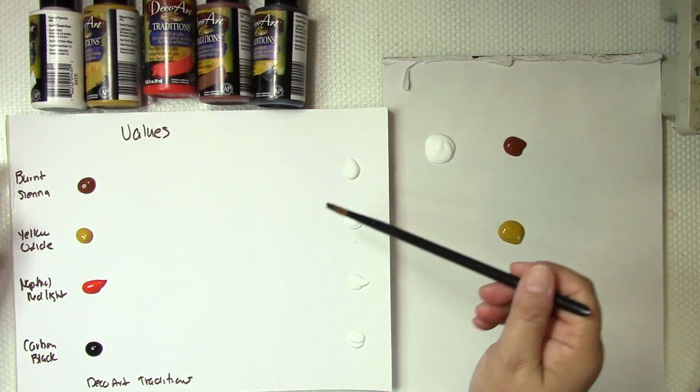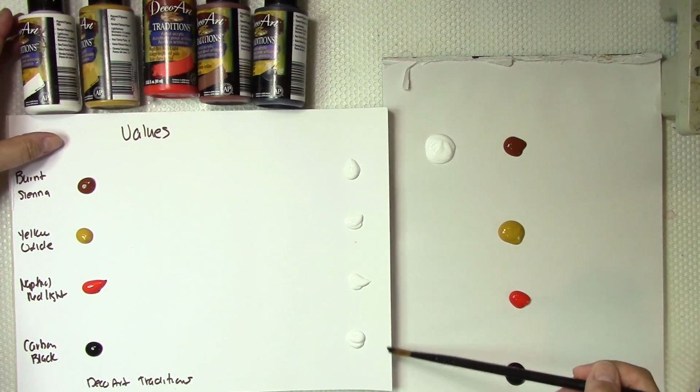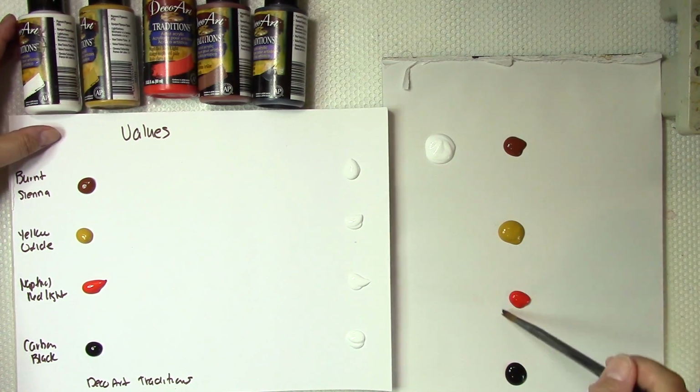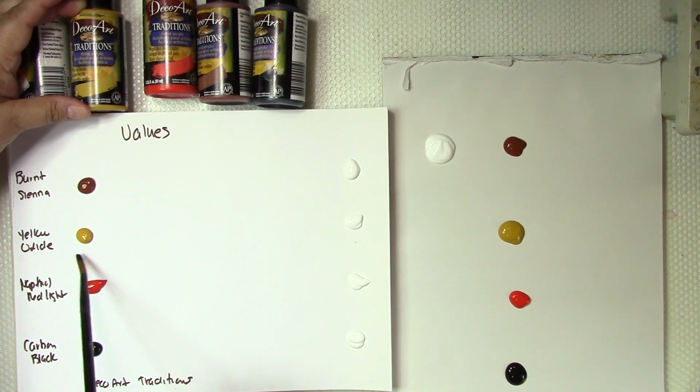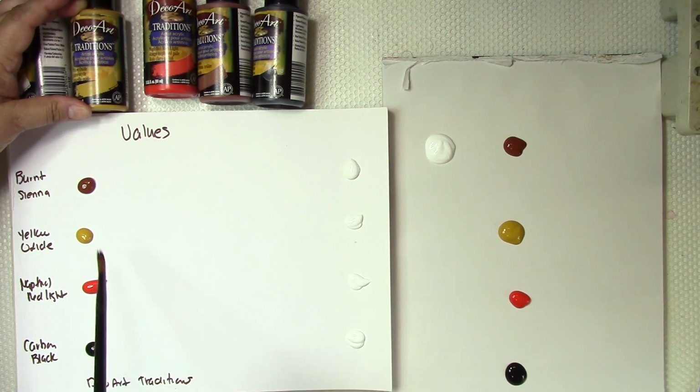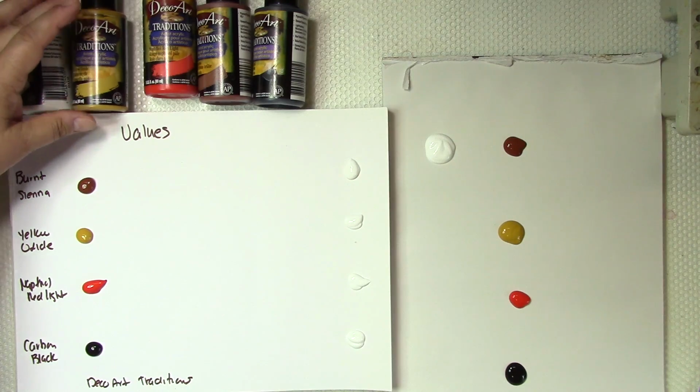So I've got titanium white here, and I've also got that on my palette. And then I've got yellow oxide. I put that over here. Naphtha red light over here. Burnt sienna, and then carbon black.